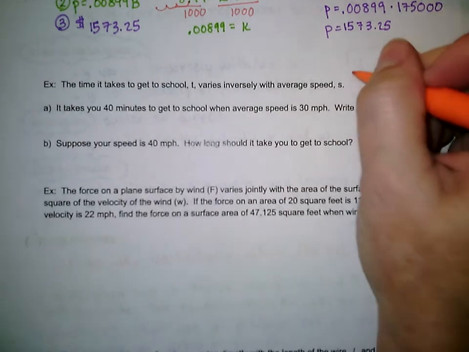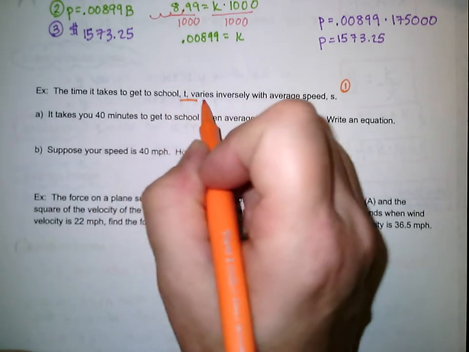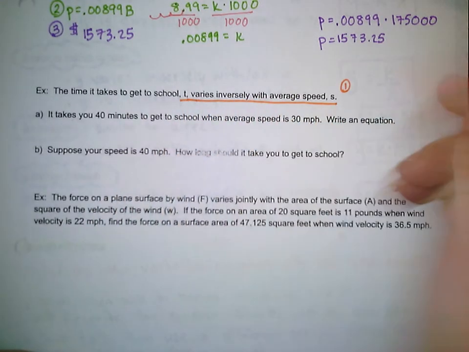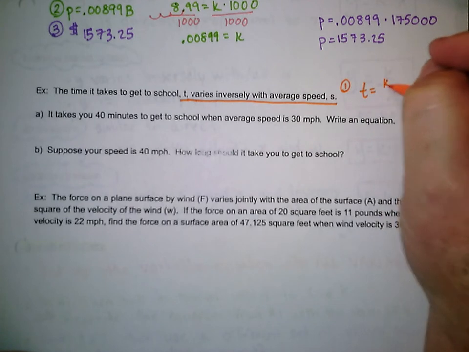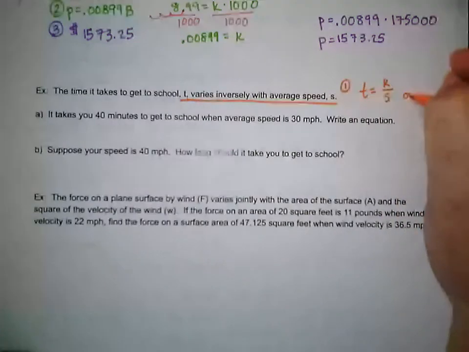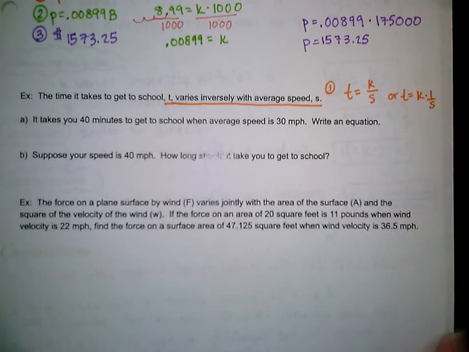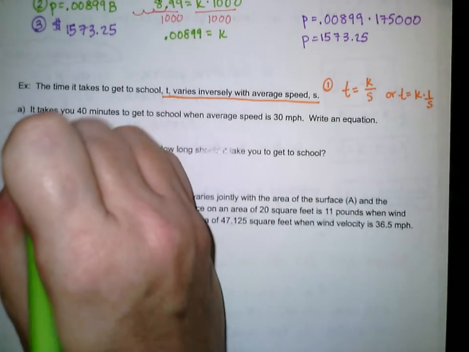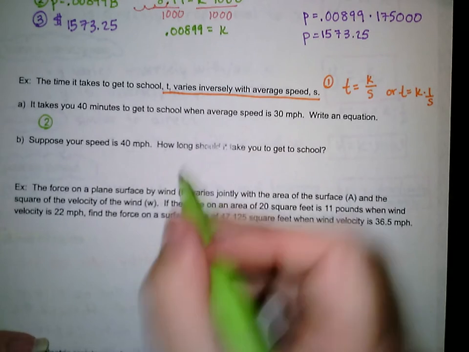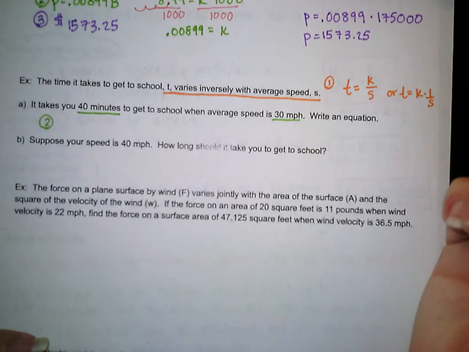So in level 1, we're just writing the variation equation. T varies inversely with S. So T equals, inversely is over S, or T equals K times 1 over S. But I needed that information before I could answer part A, that they're asking me for a level 2 question. It takes you 40 minutes to get to school when the average speed is 30 miles per hour.